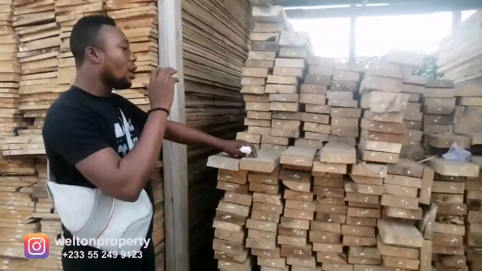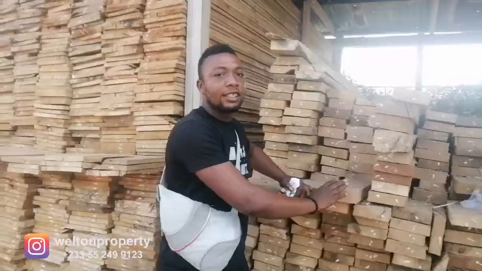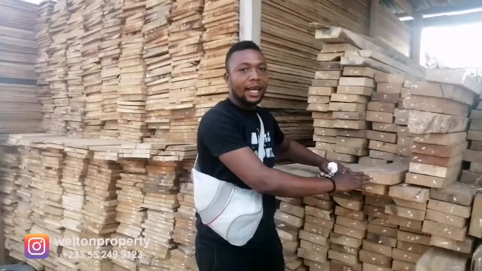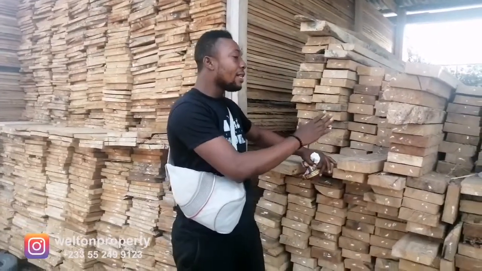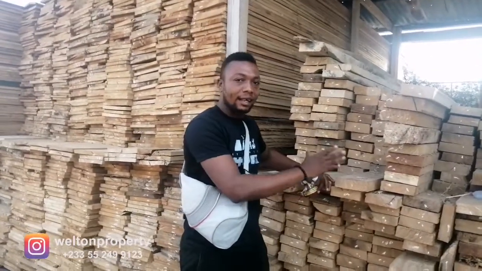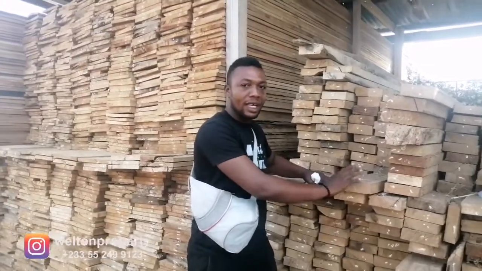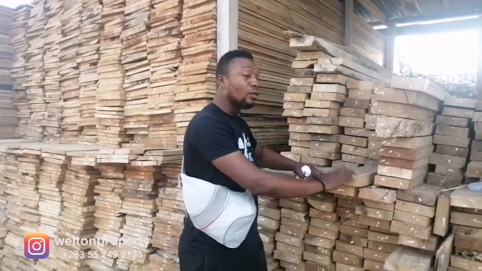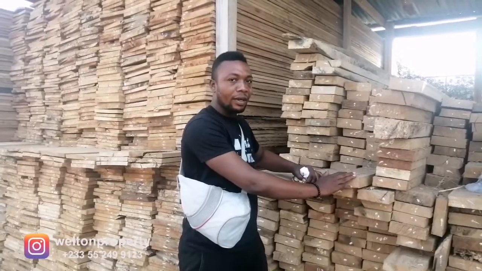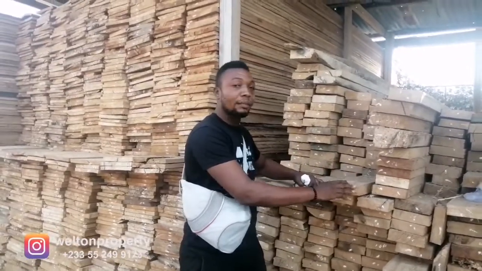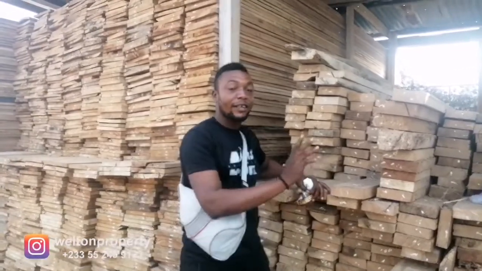We are moving to 2x6. That is used for roofing. And the name is 2x6. It's a sawmill cut. It's a very hard wood for roofing. And per one, for the 2x6, is 43 cedis.